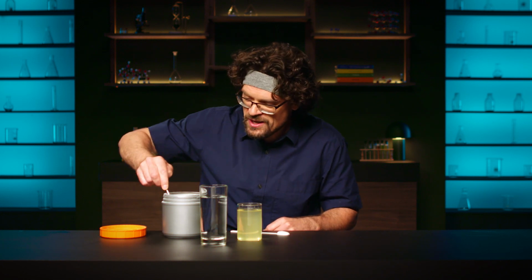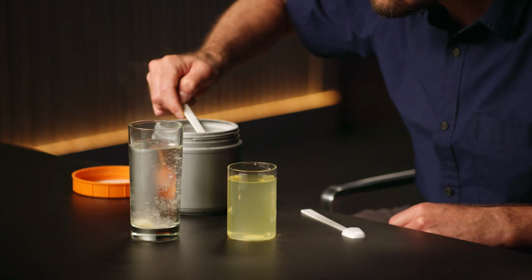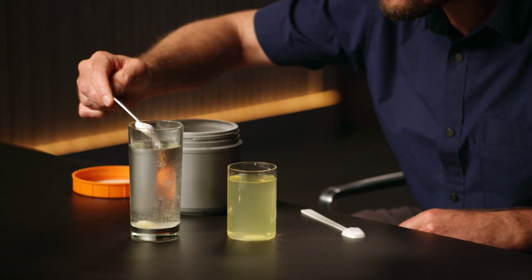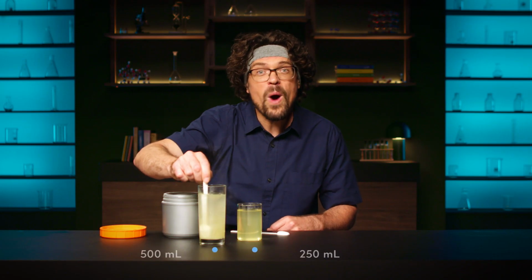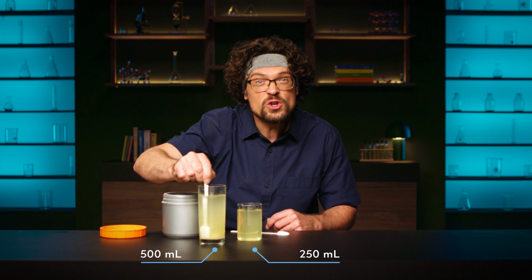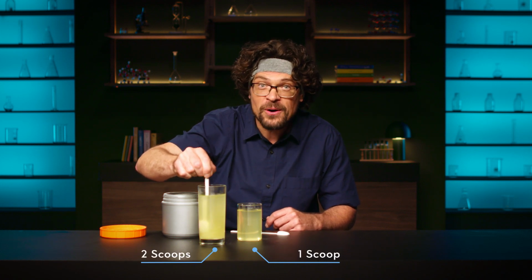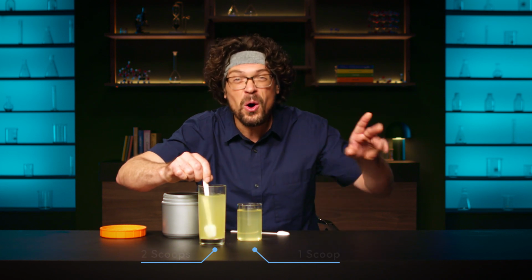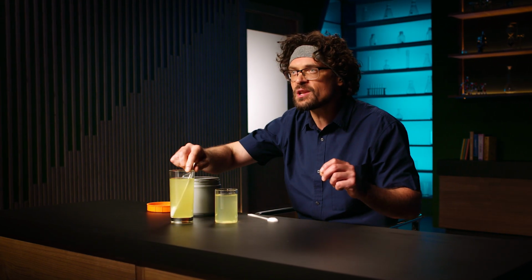How much powder do you think I should add? If you said twice as much, your intuition was correct. Since I have twice as much water, I need to add twice as much powder. The ratio between the amount of powder and the amount of solution is all that matters. This concept is closely related to what we call the concentration of the solution.